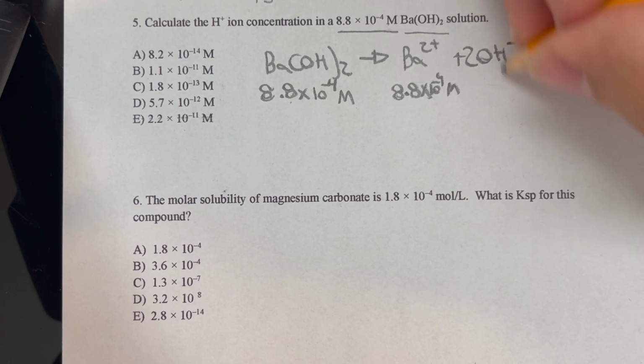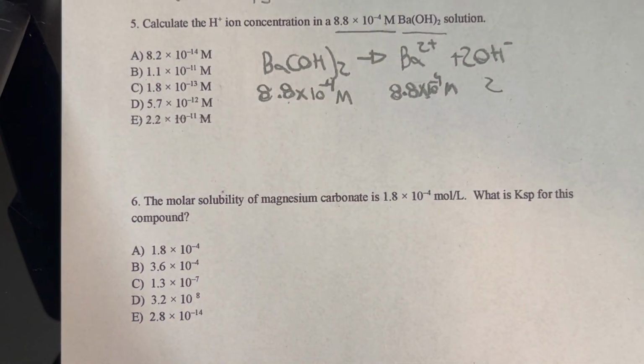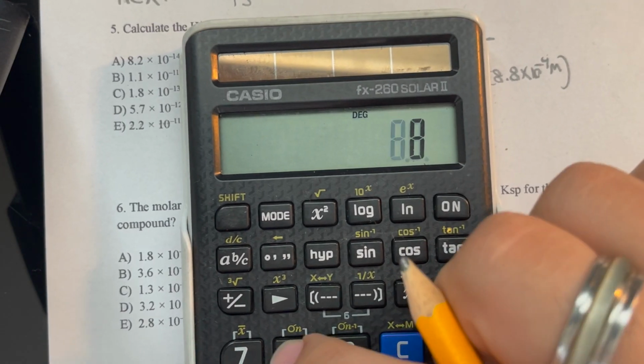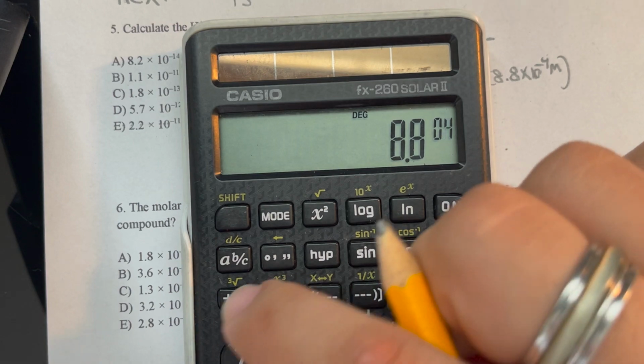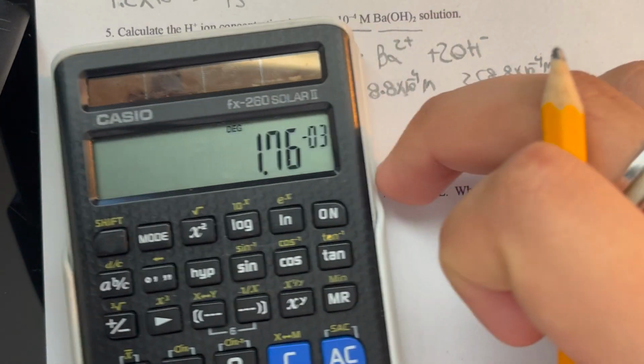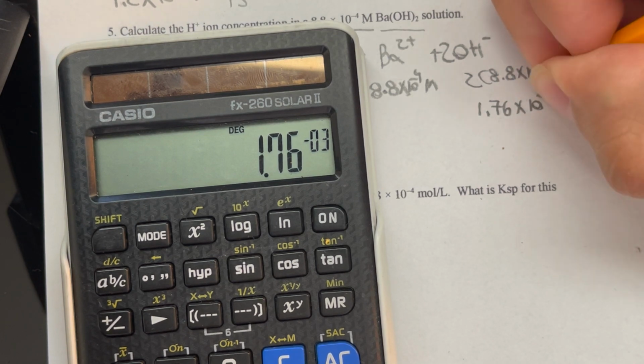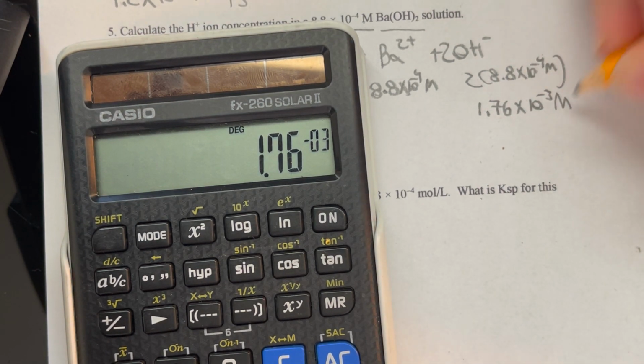However, we do have 2 OH minus, so we'll multiply it by 2. 2 times 8.8 times 10 to the negative 4, and this becomes 1.76 times 10 to the negative 3 molar. So this is our concentration for OH.